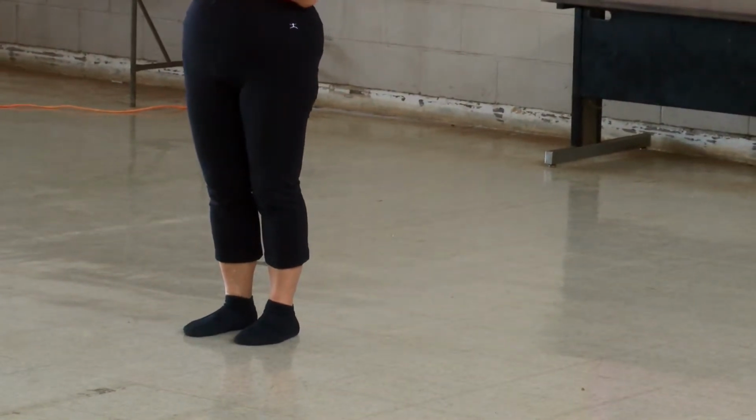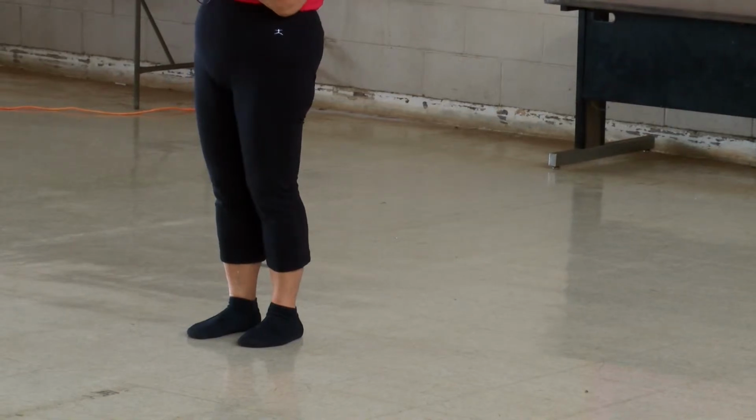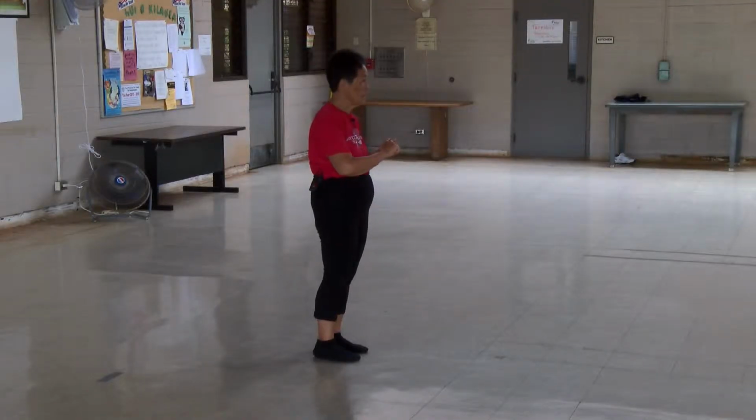So we know it's a sideways motion. We know we advance using our toes as we shift our weight. We also know that our feet are always parallel. Okay?